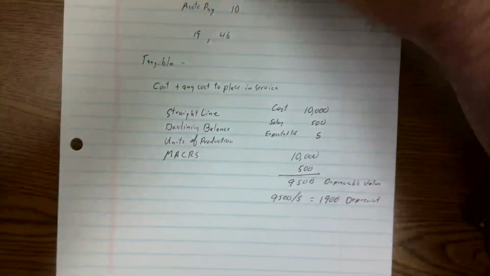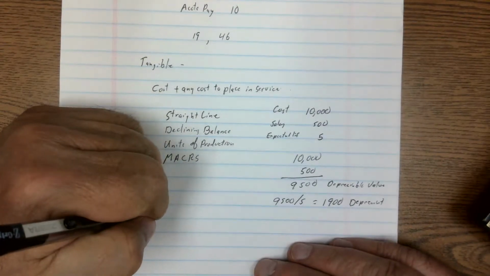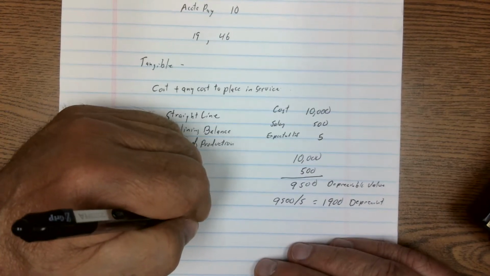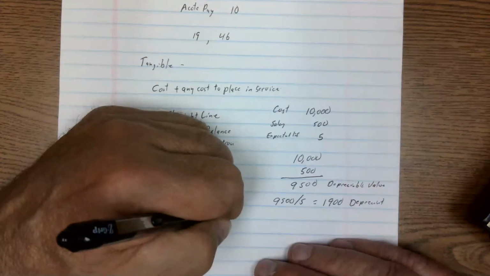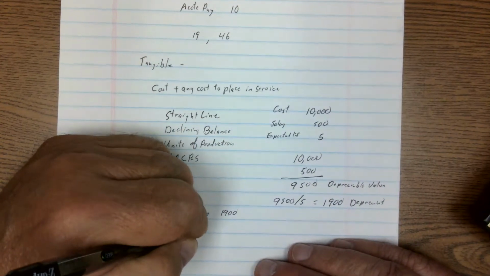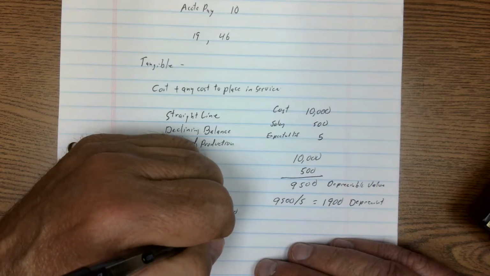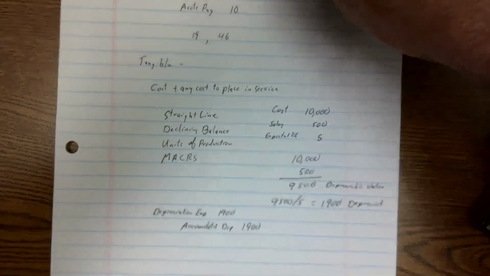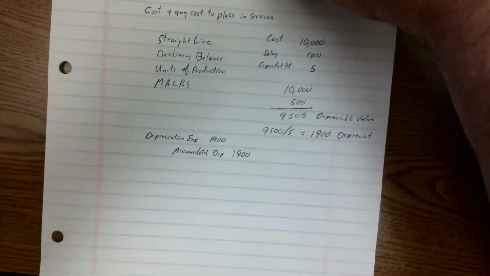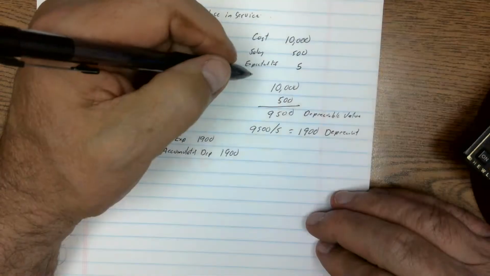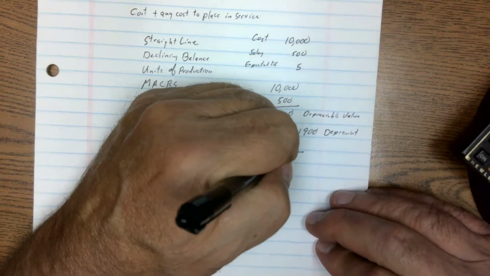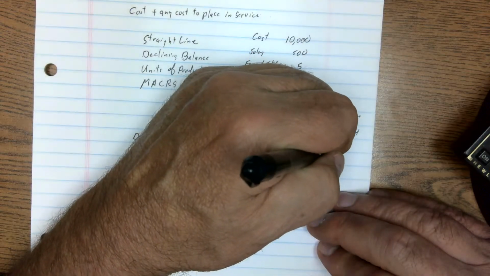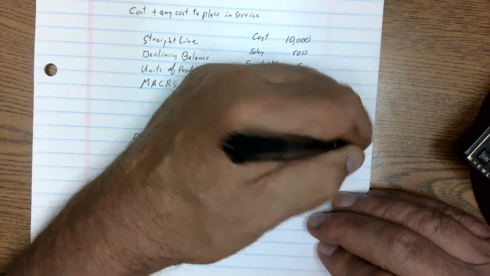Now, when I depreciate that, my journal entry will be depreciation expense 1,900 and accumulated depreciation 1,900. Now, if I look over at my T accounts, which just means the ledger, I have depreciation expense, and I have accumulated depreciation.